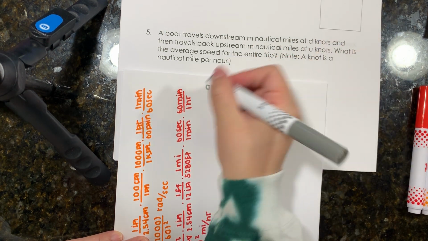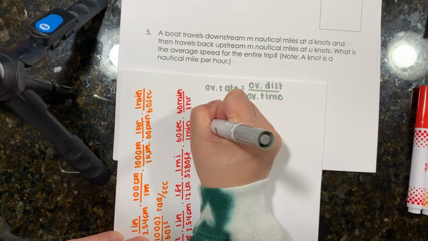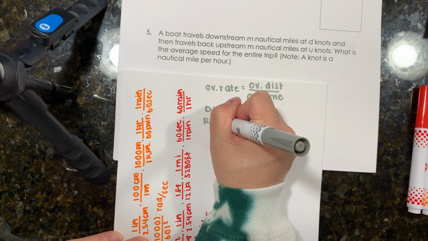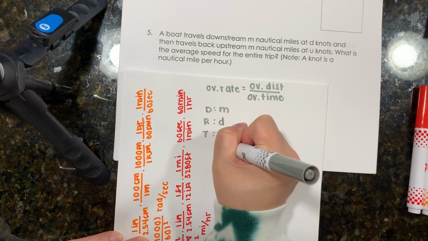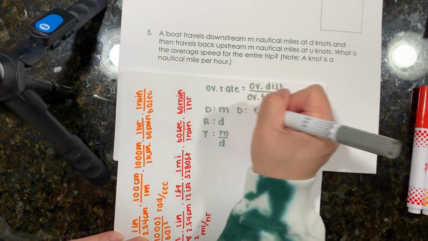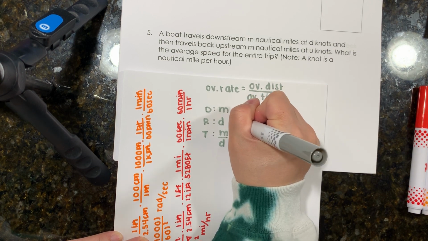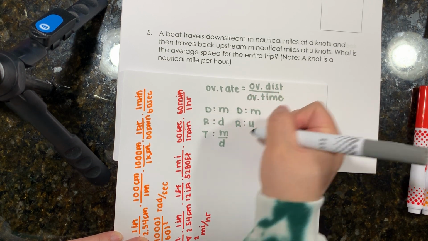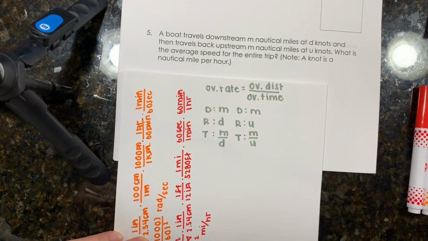And then, our first distance is going to be m, and my rate would be d, which means my time is going to be m over d. Now for the second distance, I have m nautical miles, and my rate is going to be u knots, which means that my time is going to be m over u.